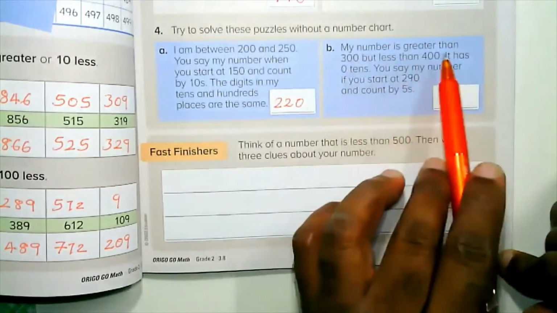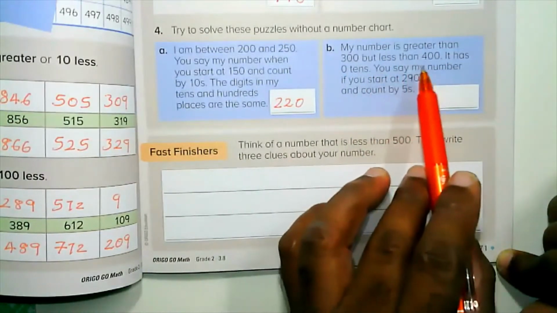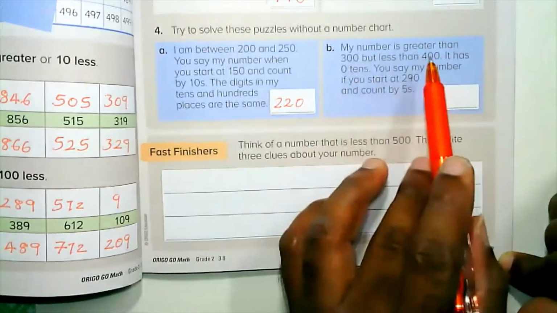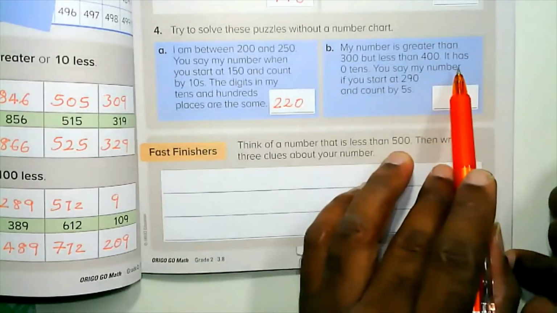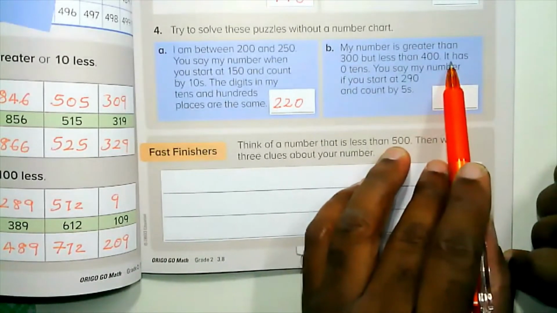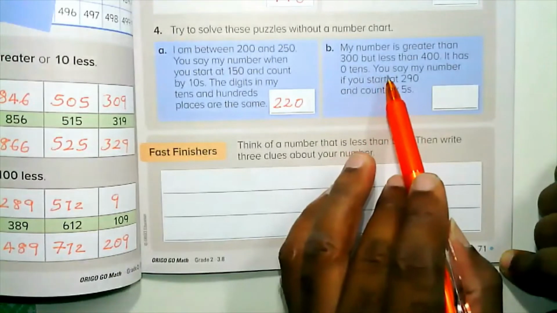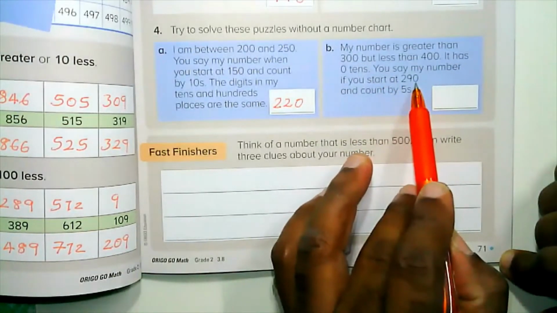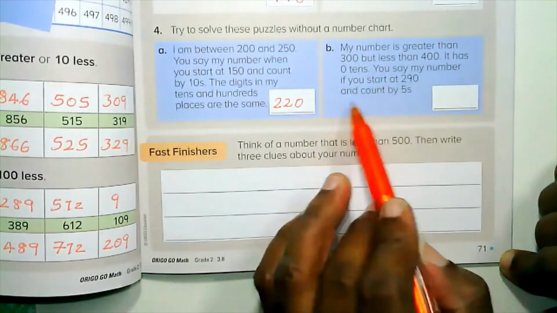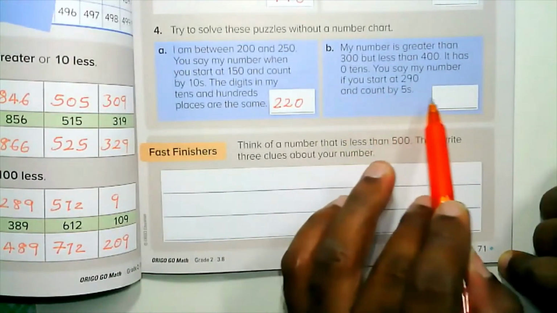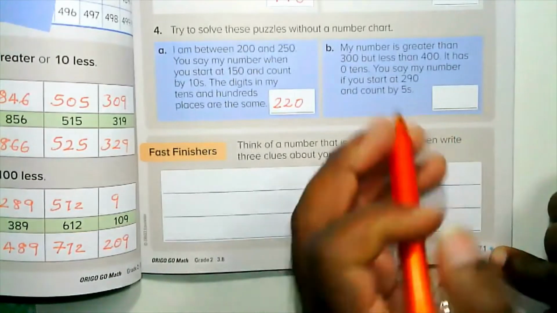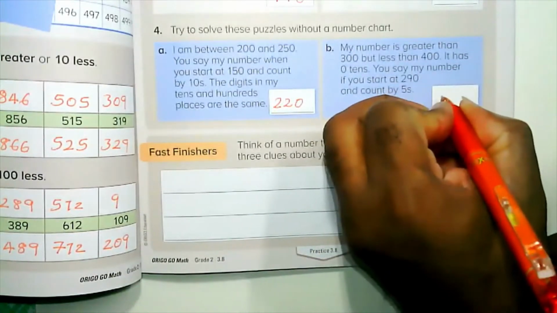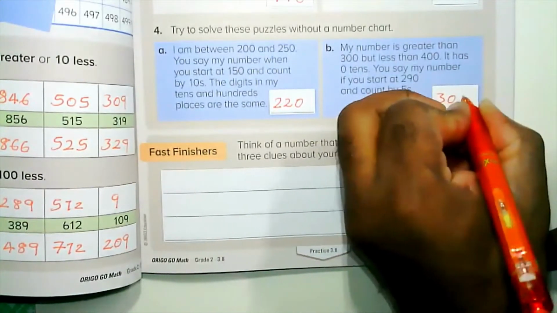Part B, my number is greater than 300 but less than 400. So between 300 and 400. It has 0 tens. You say my number if you start at 290 and count by fives. So counting by fives will be 305.